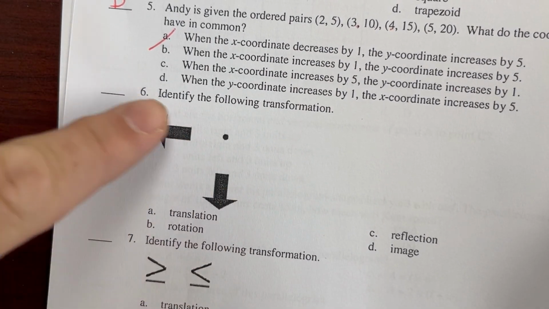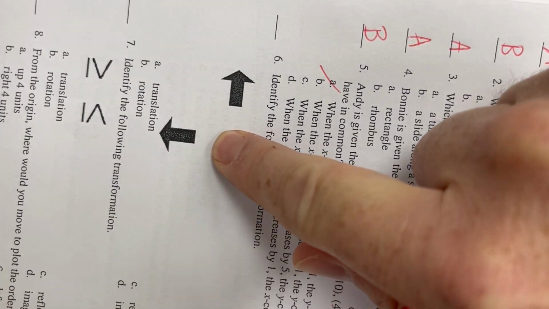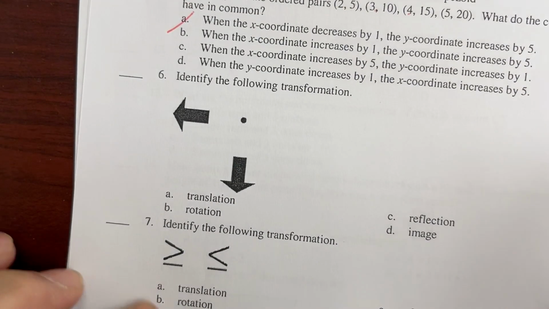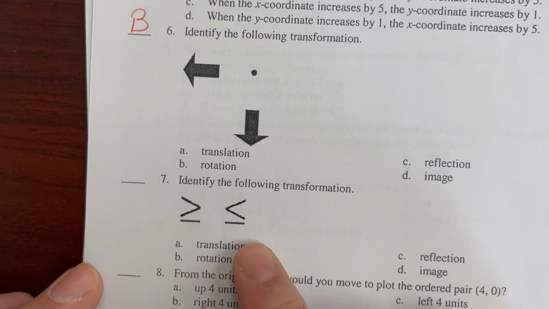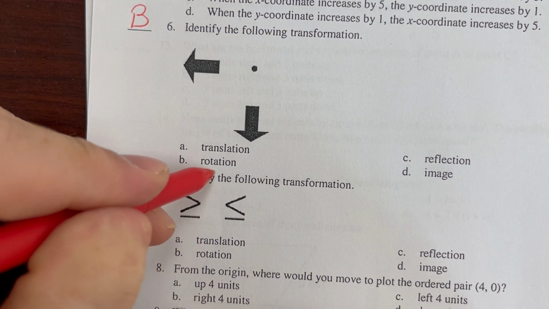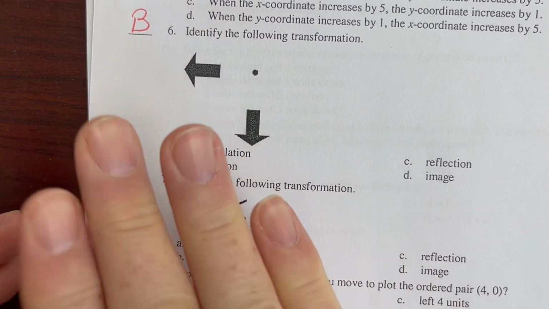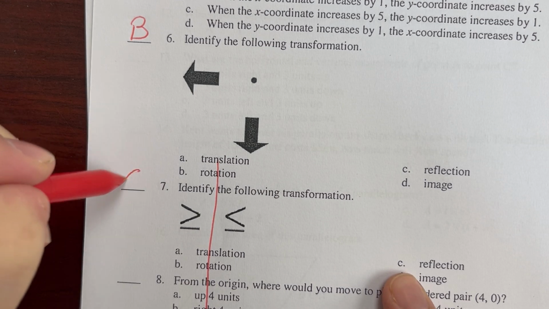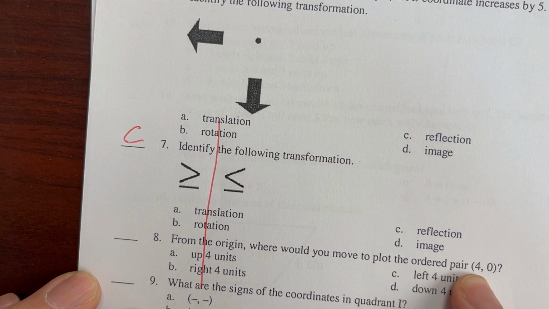Identify the following transformation. So we have an arrow, then an arrow. If I put my finger there, that's just a rotation. So again, the orientation of it changes. That's a rotation. Identify the following. This one, if you look carefully, is a reflection. Line of reflection there. It's just the mirror image of it. So C.